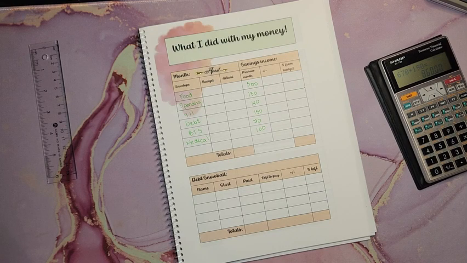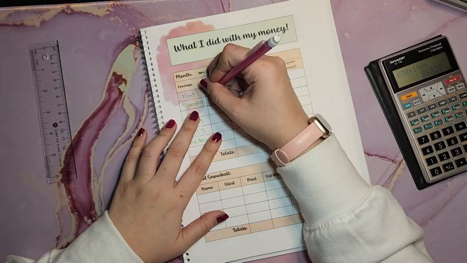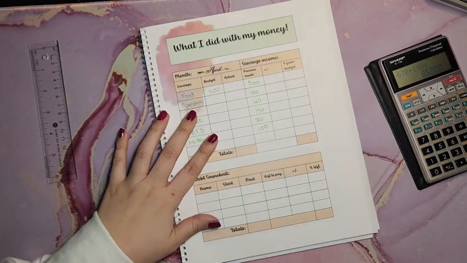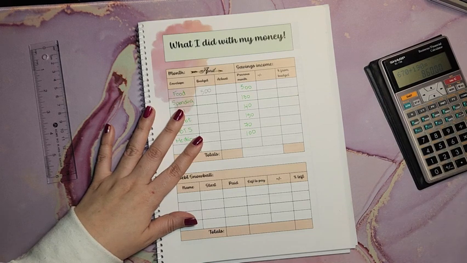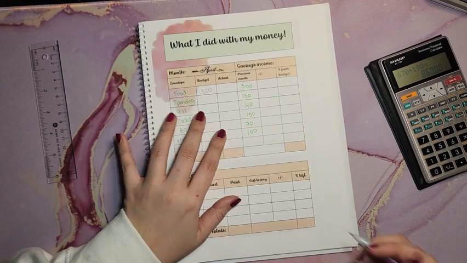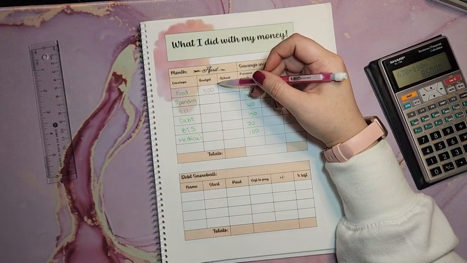So for food, it's always the same thing. My budgeted amount is $500. Okay. So the budgeted amount is $500 for the month of April for food.